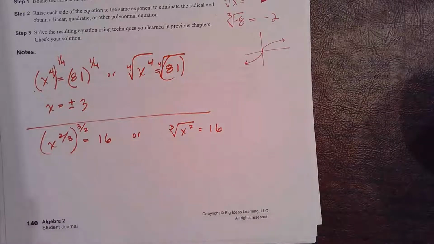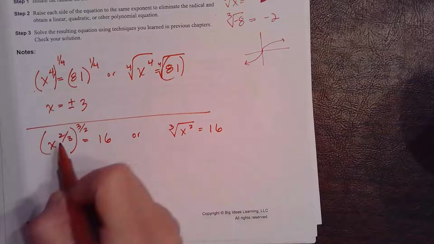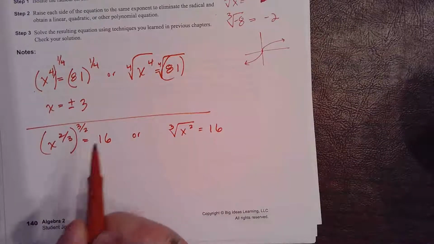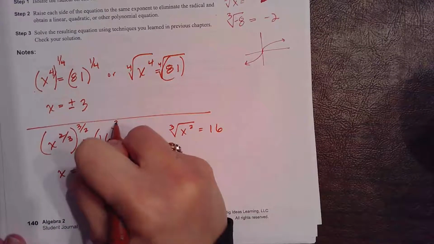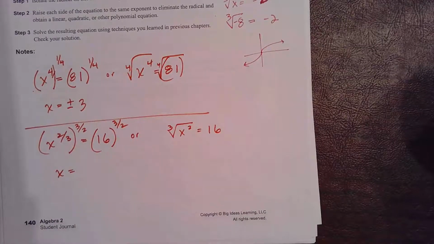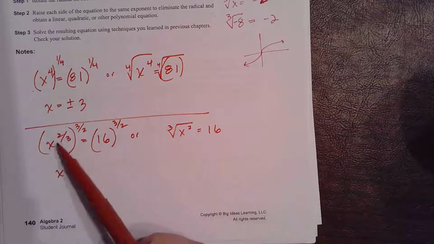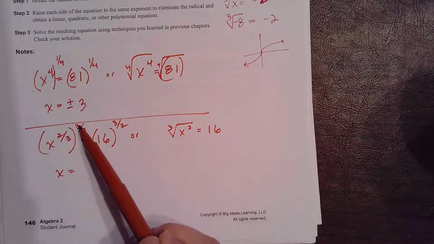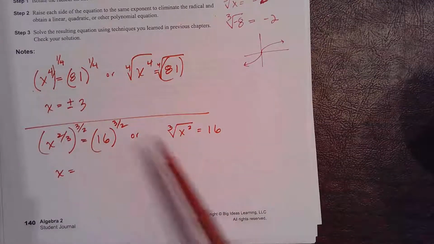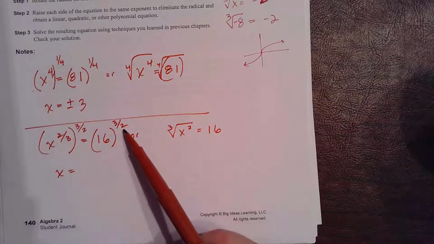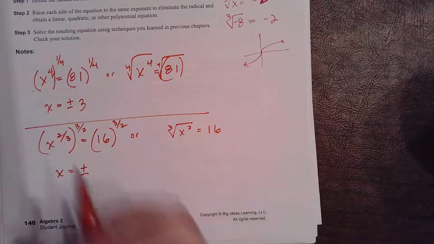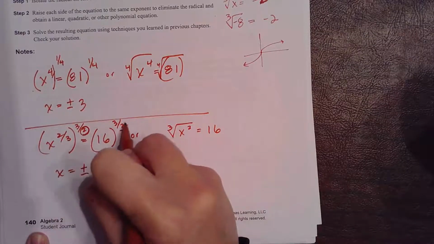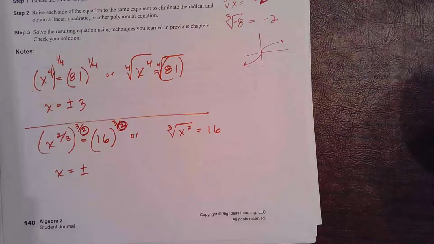The answer is the reciprocal. So 2/3 times 3/2, what will happen is you'll get 6/6, or in other words, x to the 1st power. Essentially all you're really doing here is raising both sides to the 3rd power, but also taking the square root. Because we took an even root, we're going to put a plus and minus in front of that.